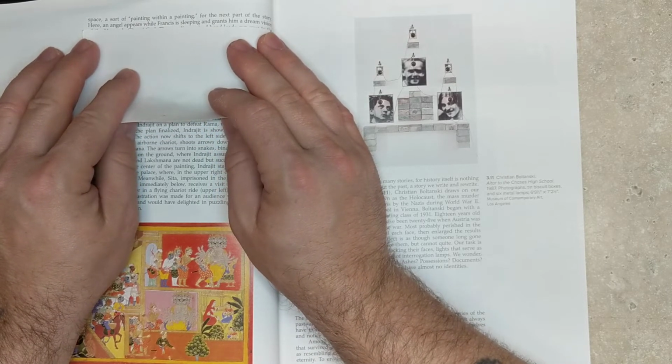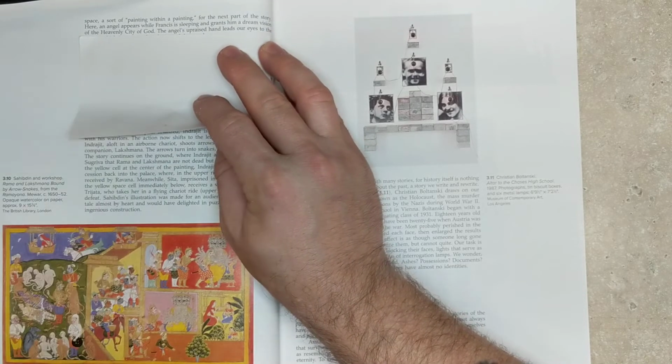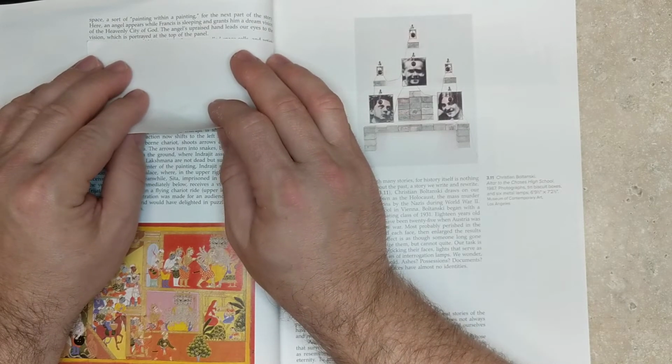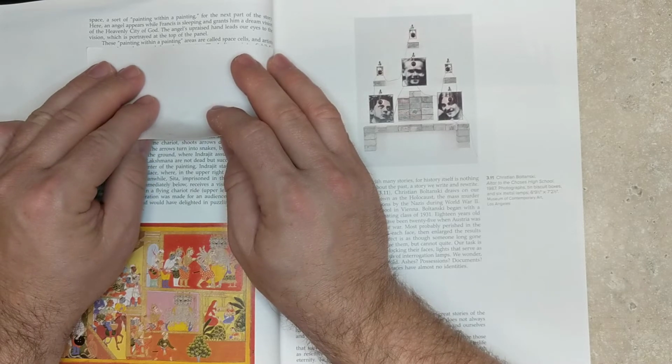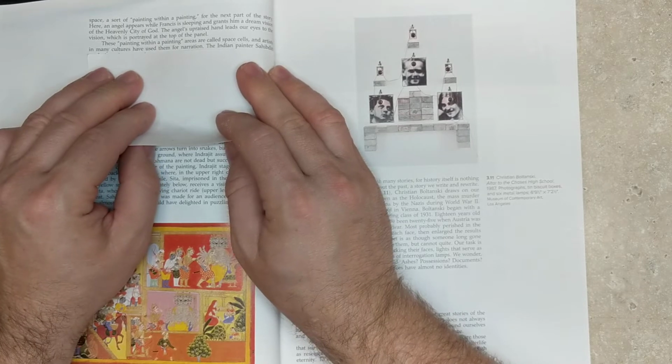appears while Francis is sleeping and grants him a dream vision of the heavenly city of God. The angel's upraised hands lead our eyes to the vision, which is portrayed at the top of the panel. These paintings within a painting are called space cells, and artists in many cultures have used them for narration.